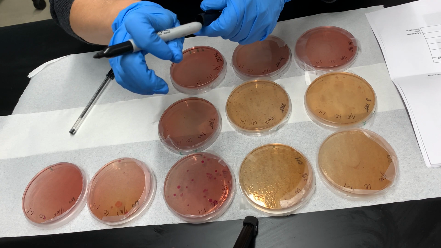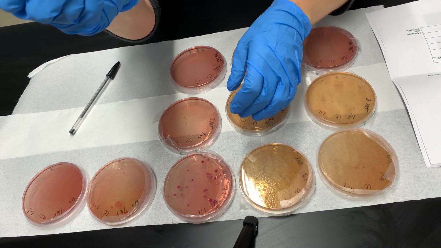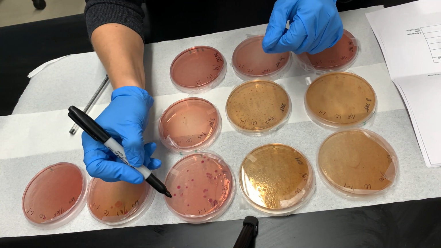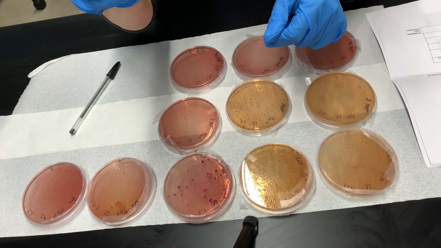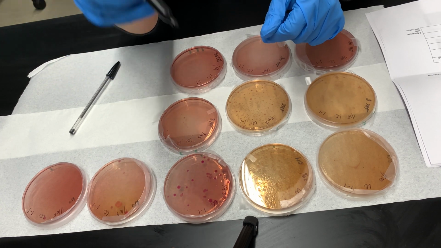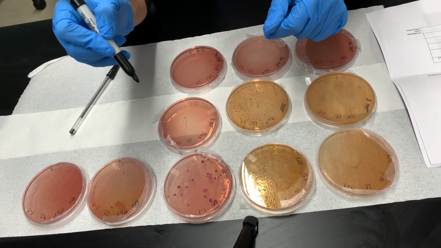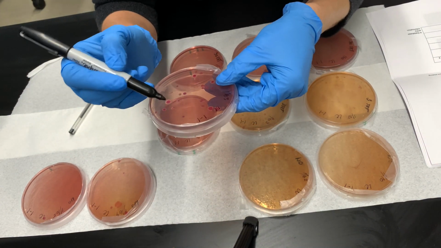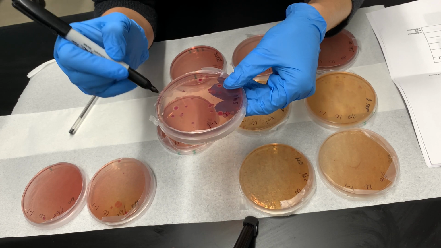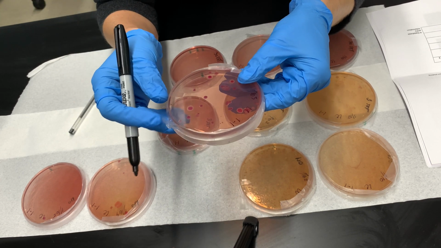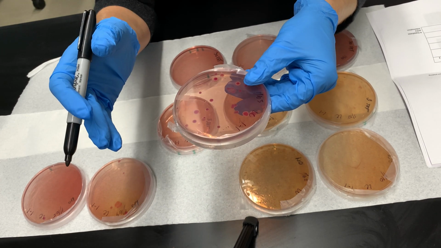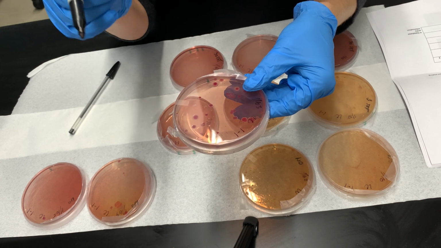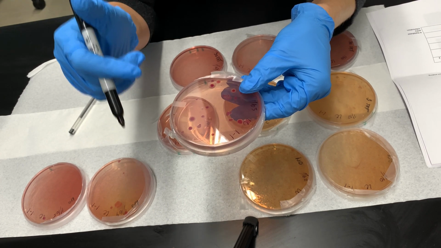When I'm counting colonies, I'm going to use a Sharpie. I will mark each colony on a plate. This will help me skip the ones that I already counted and not add them twice. And I will go and count every individual colony. It doesn't matter if they are different sizes or different colors. Each colony will be counted as one colony.